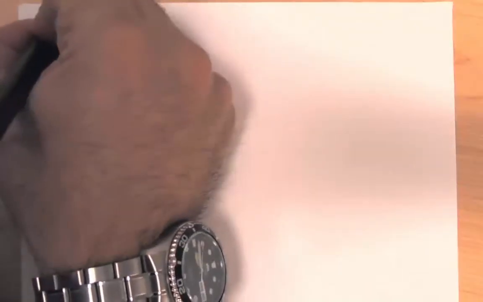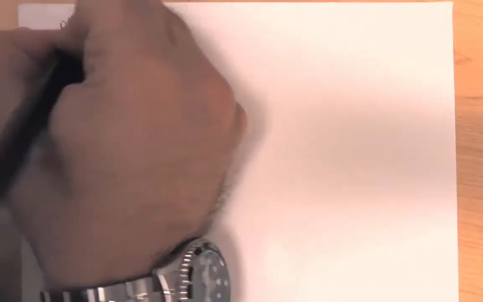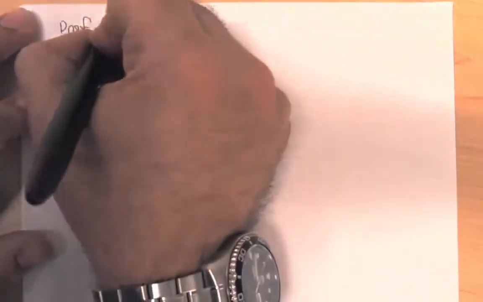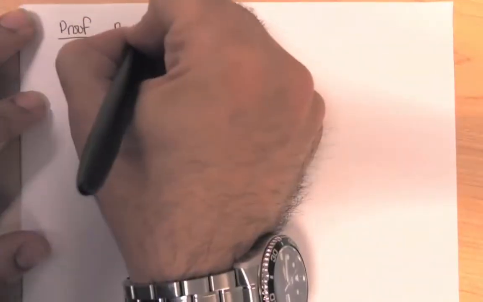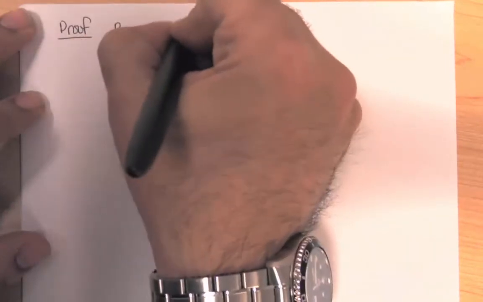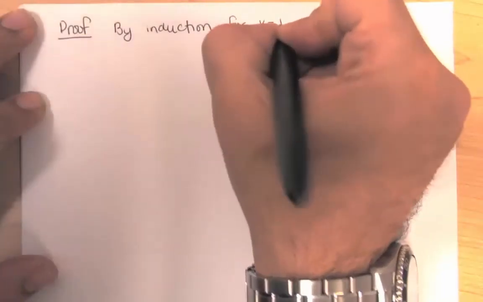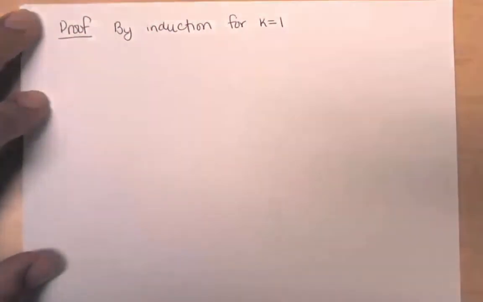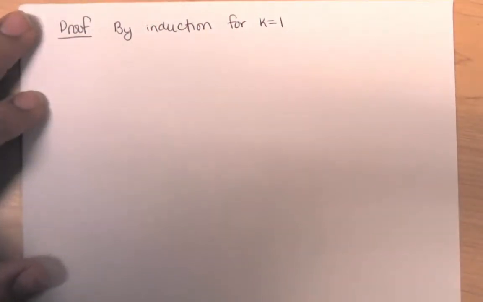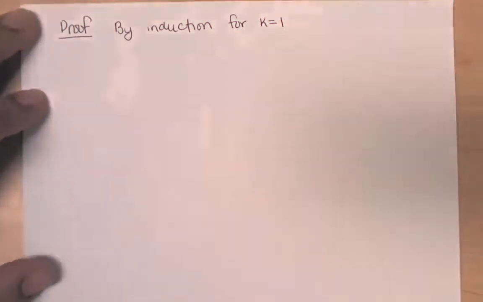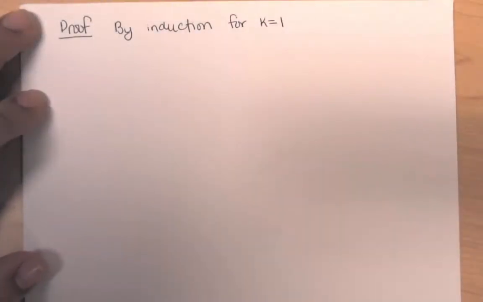Okay, so let's prove Taylor's theorem, and we'll do it by induction. In Taylor's theorem, we have a statement for the r minus 1 Taylor polynomial and the remainder, which involves the rth derivative. So we're going to work our way to r. We're going to start with k equals 1.